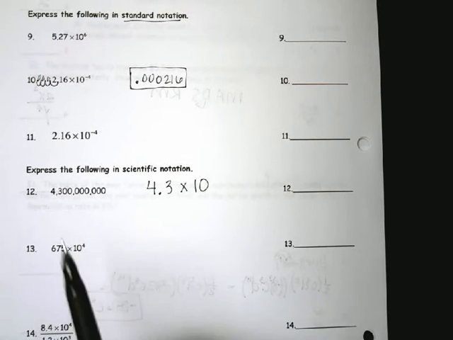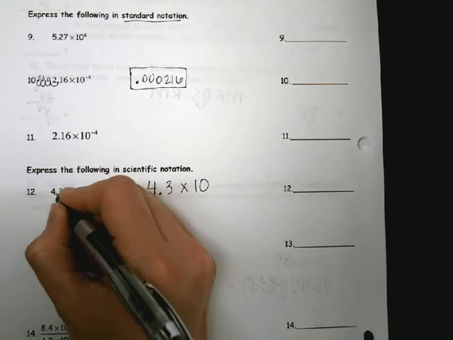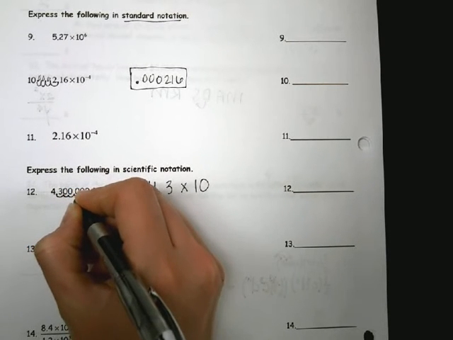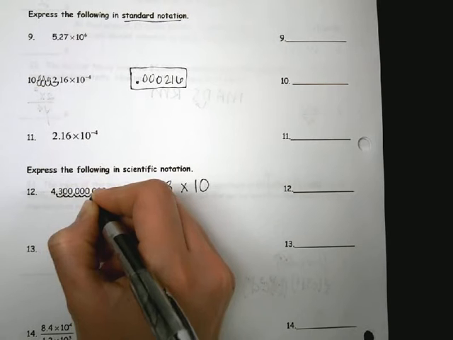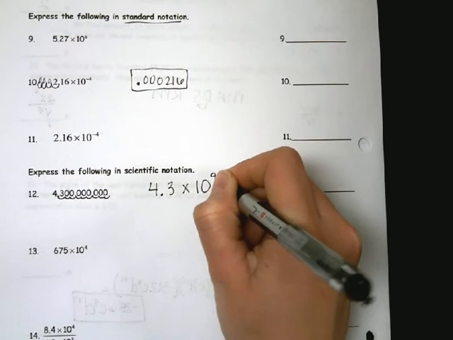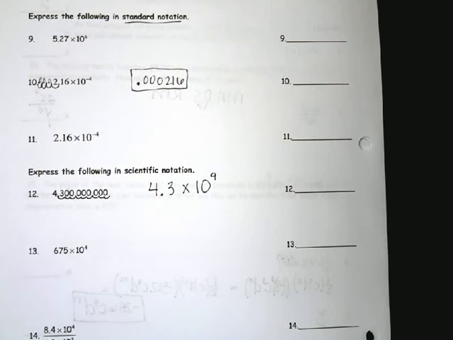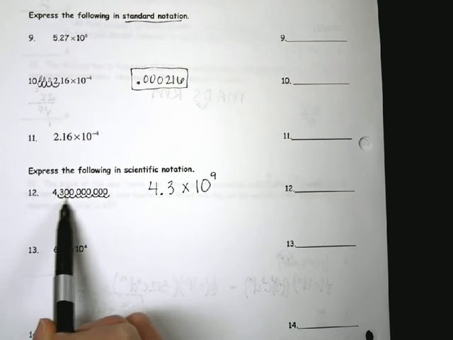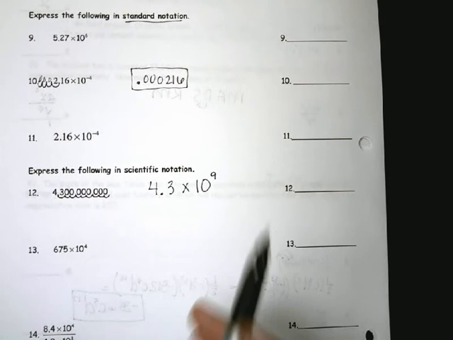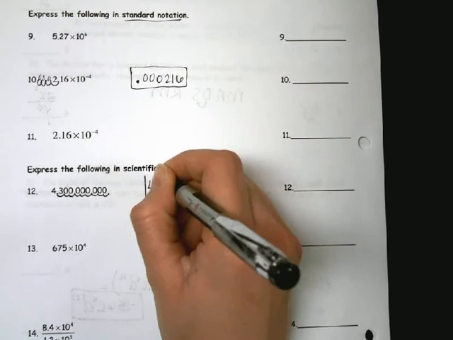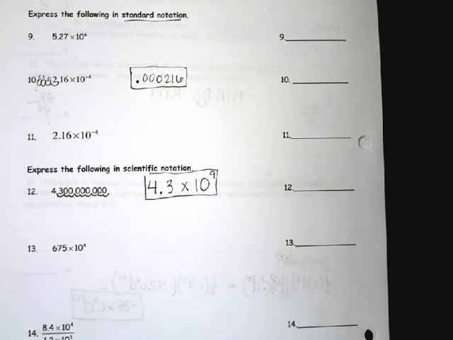So I look at 4.3, it'd be right here, and I count how many decimal places I need to move over. 1, 2, 3, 4, 5, 6, 7, 8, 9. So 4.3 times 10 to the 9th is going to give me 4,300,000,000, like that number. So this is my final answer.